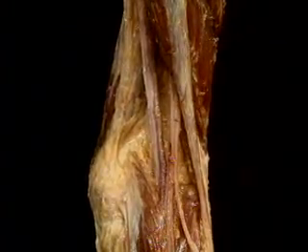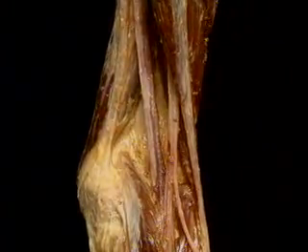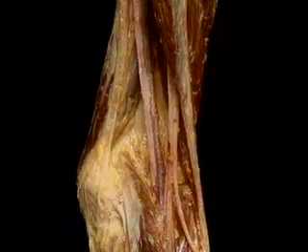At the back of the knee, the popliteal artery lies deep to the nerve and to the popliteal vein. To see the artery better, we'll go to a different dissection in which the muscles are intact and the nerve and the vein have been removed.